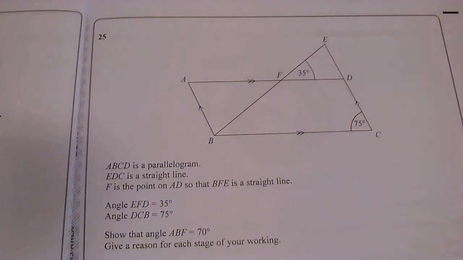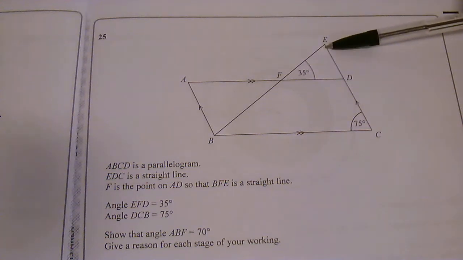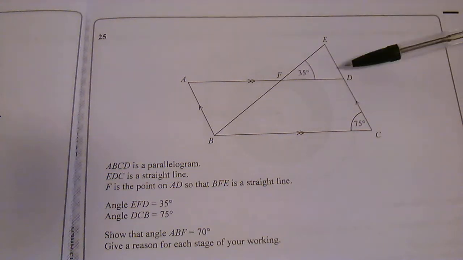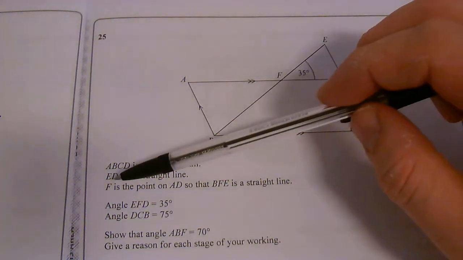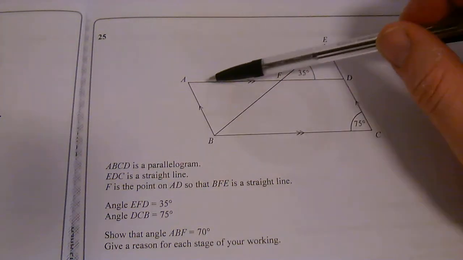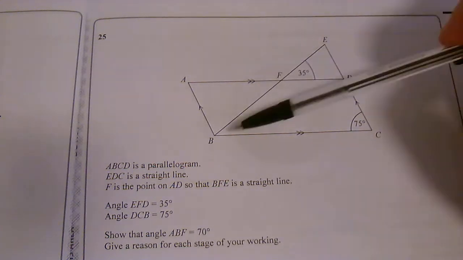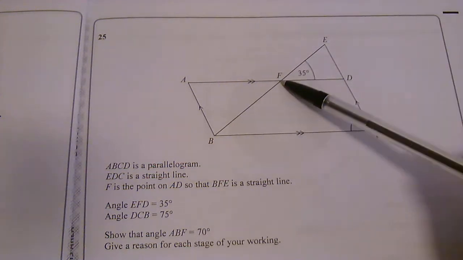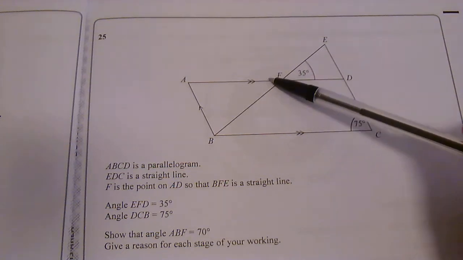So we need to see what we've got. We need to start messing around with this one. So EDC is a straight line. That might be a clue that we're going to need this. If it's a straight line, we know that angles on a straight line add up to 180. F is a point on AD, so BFE is a straight line. So this is a straight line. So this adds up to 180, and the outside bit, that adds up to 180.